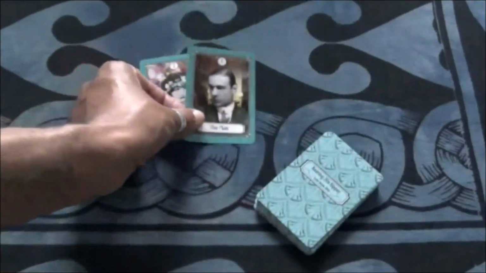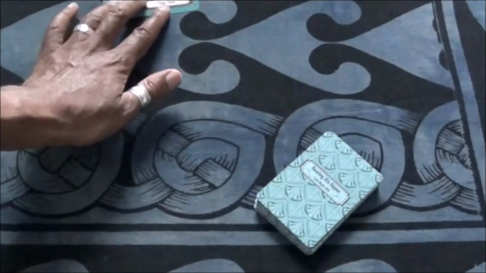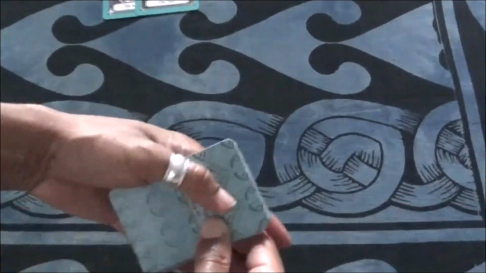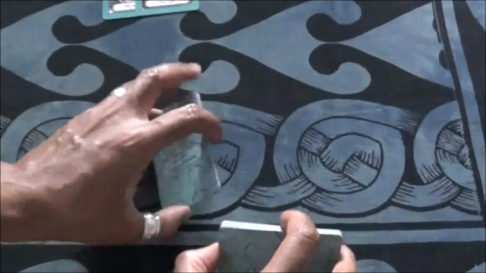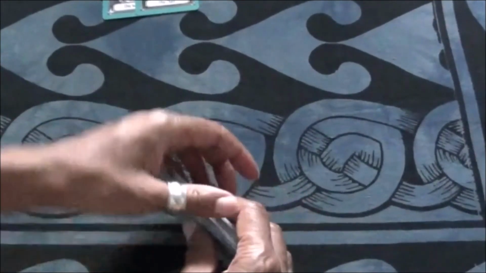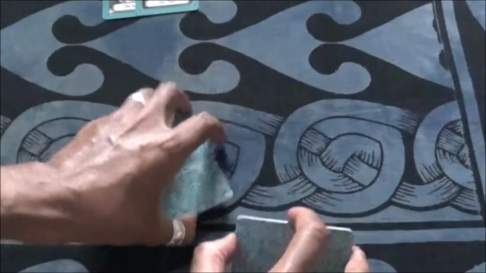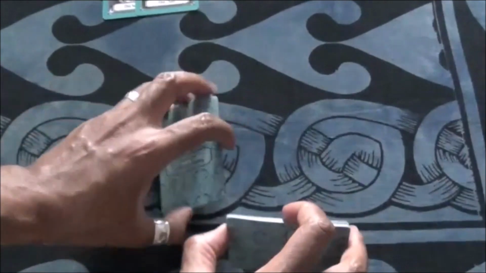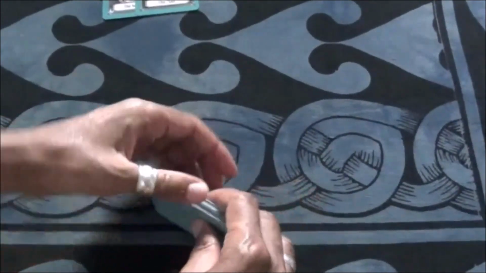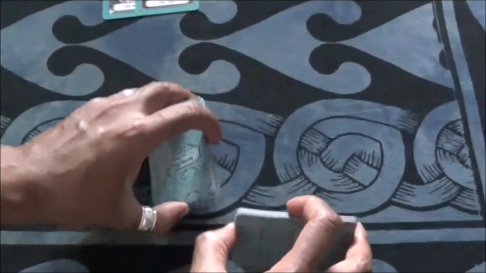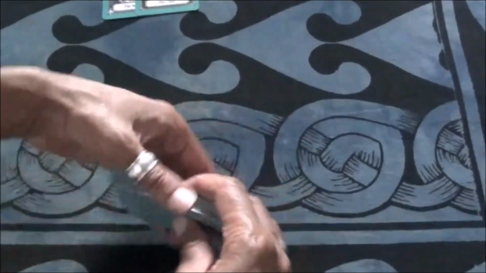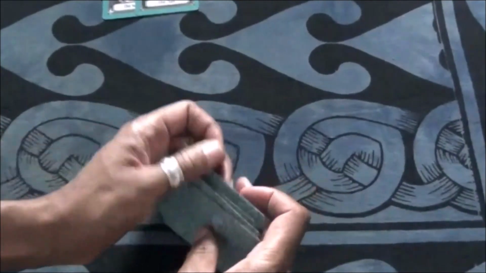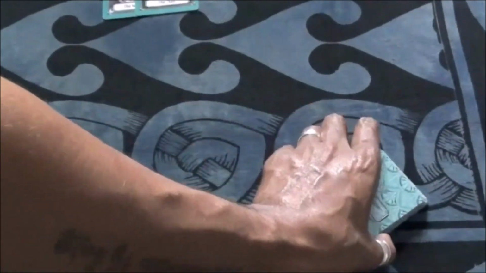So we have the two cards. And then once you have your two cards, you want to shuffle the cards, focusing on what the person needs to either know or do to meet the goal, to achieve the goal. So you want to shuffle that into the cards. I'm going to do it one more time. All right. And now I'm going to go ahead and cut the deck.